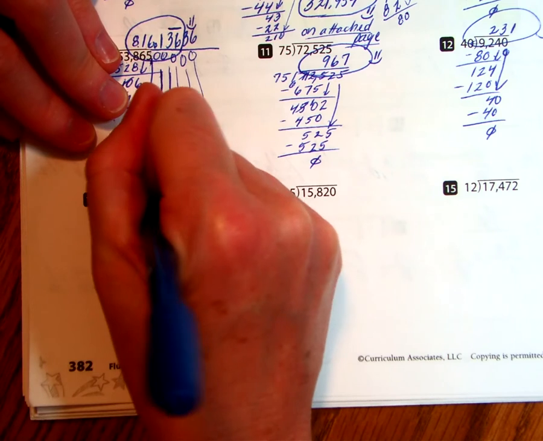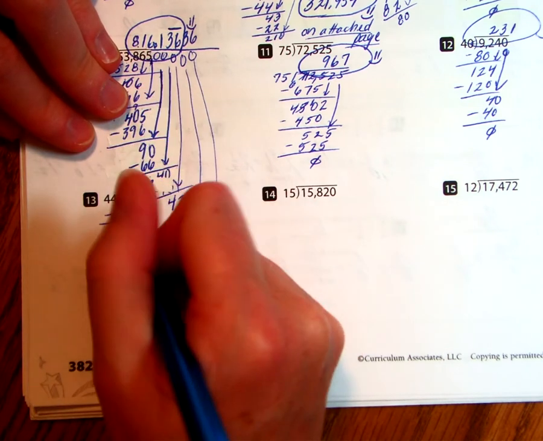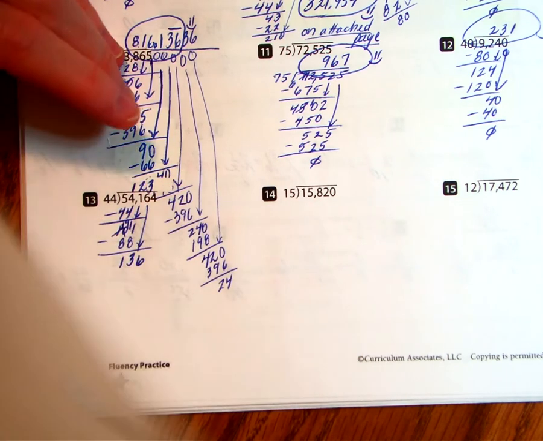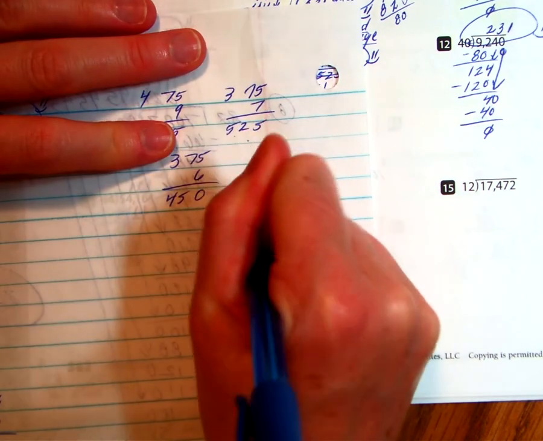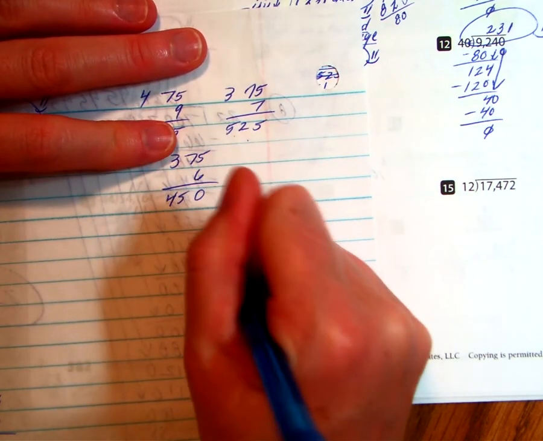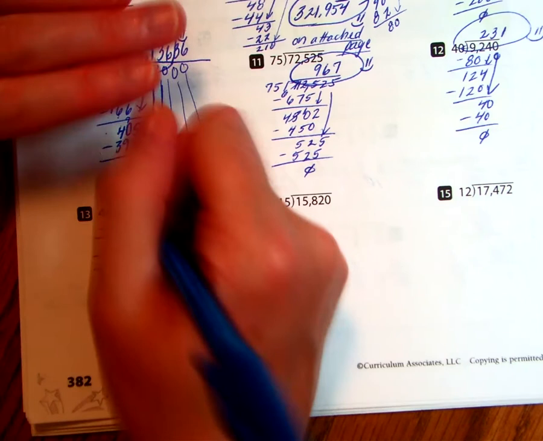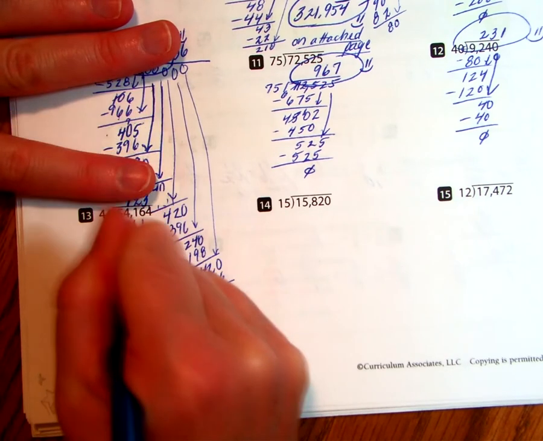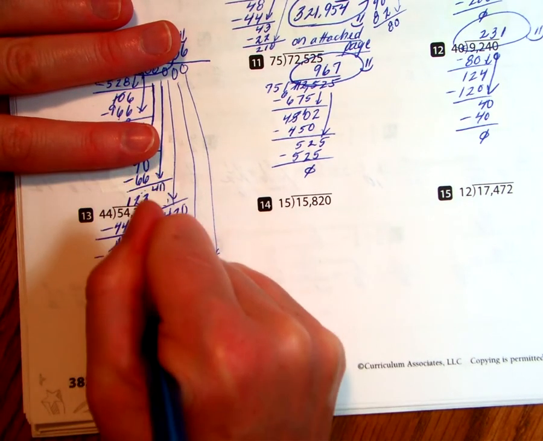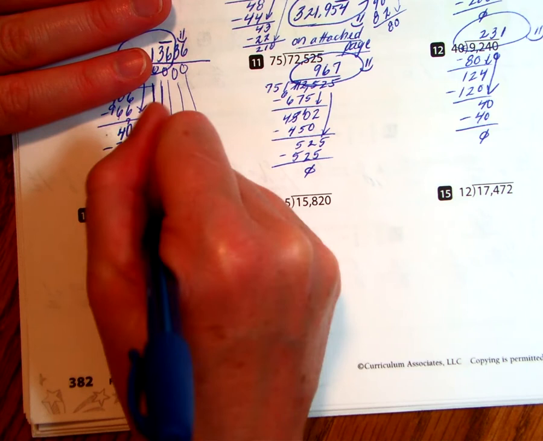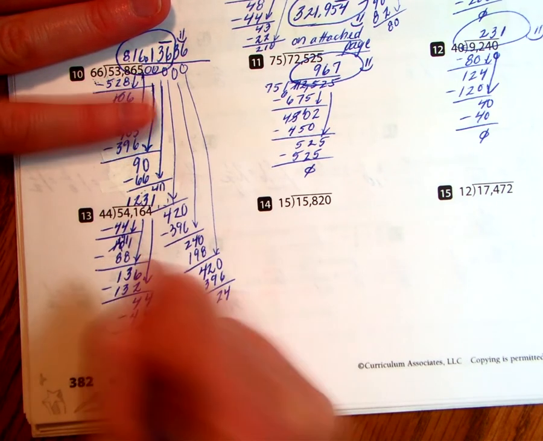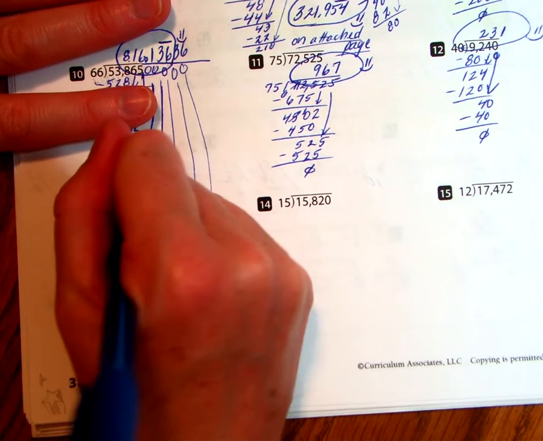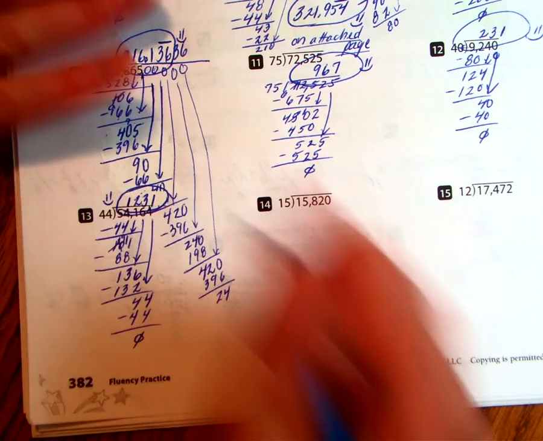I have to make some space here. So that would be, let's do some scratch work there. 44 times 3 is 132. Subtract, bring down, we got 44. Goes in 1 time. Subtract the remainder. 1, 2, 3, 1. It was correct.